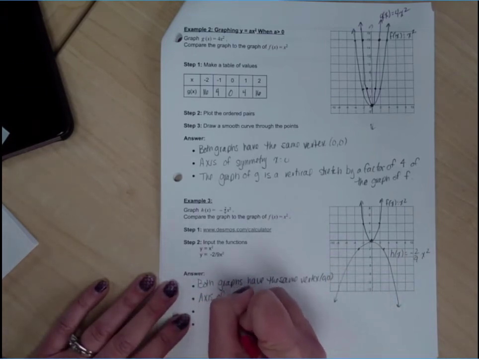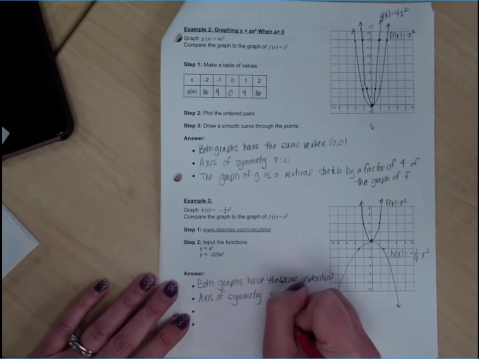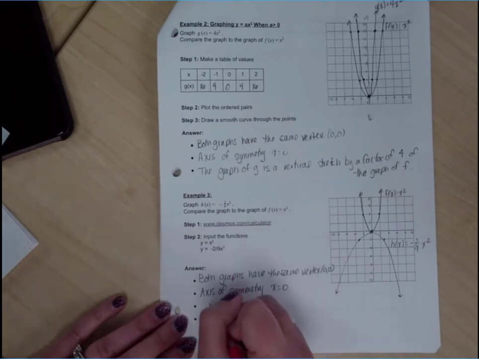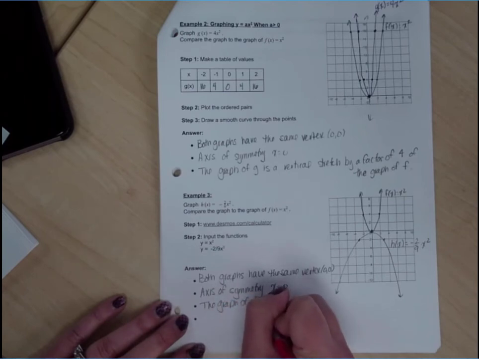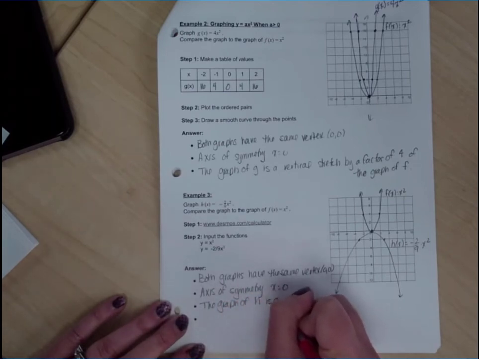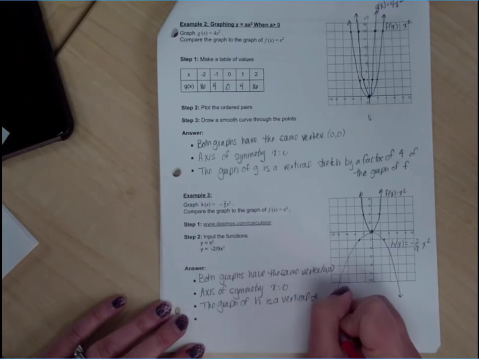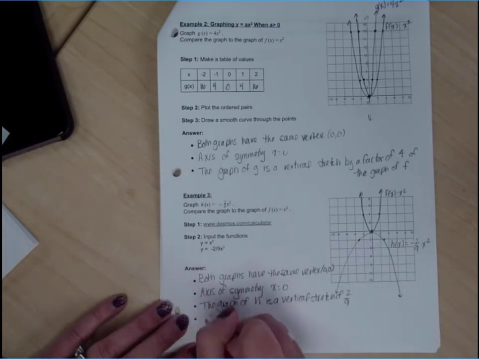The axis of symmetry is x equals 0. The graph of h is a vertical stretch of 2/9.